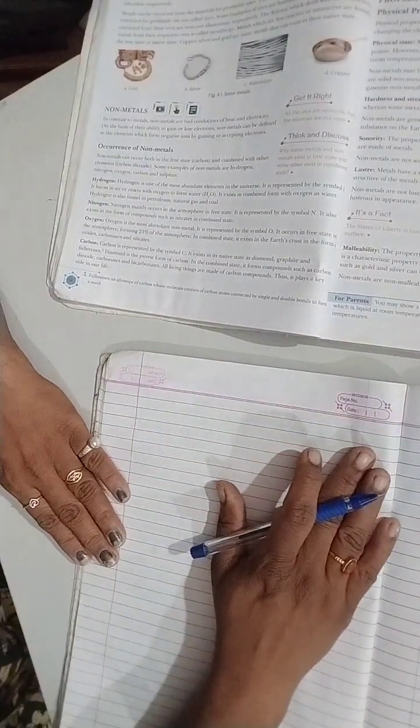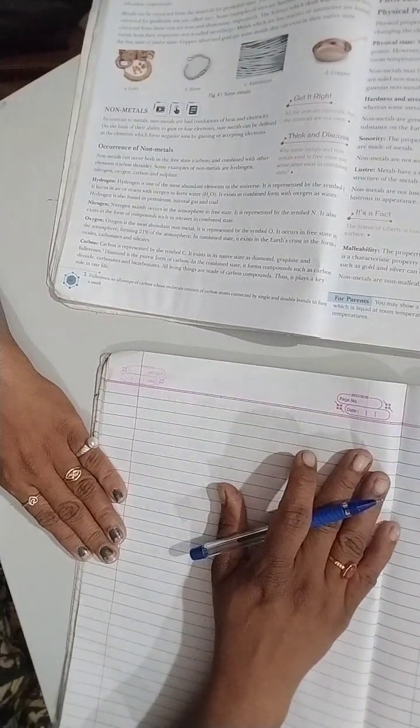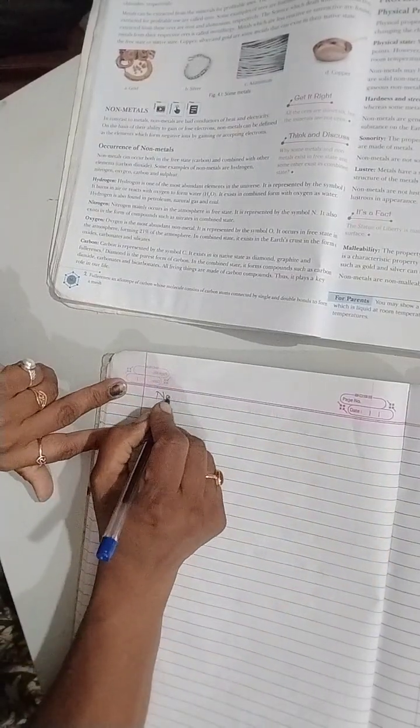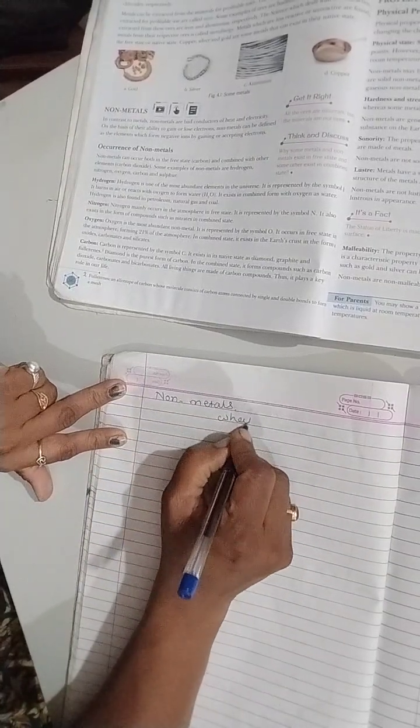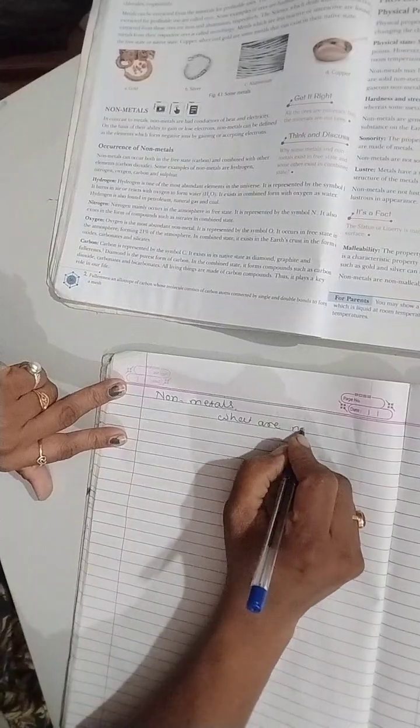Hi students, yesterday we saw the properties and occurrence of metals. Today we are going to learn about non-metals. So what are metals? What are non-metals?